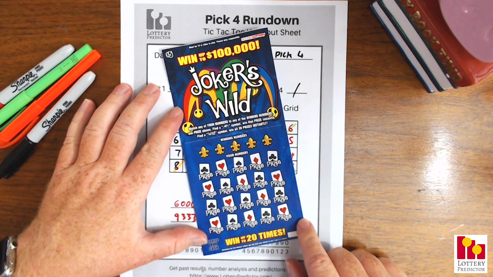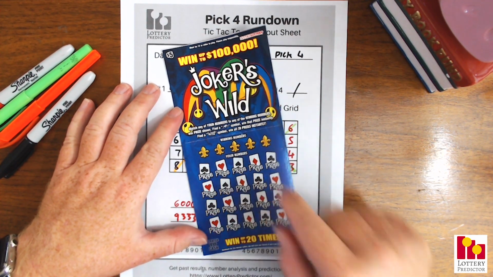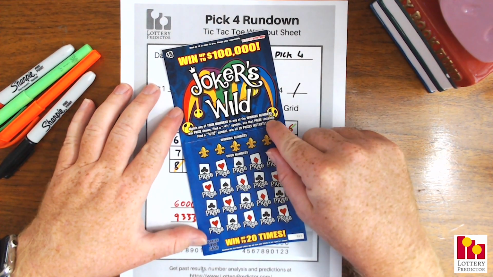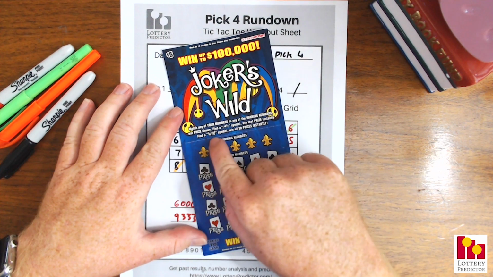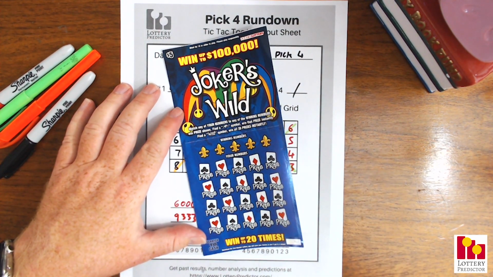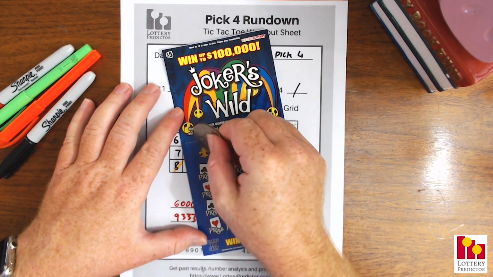If we find that looks like a Joker's hat to me, it almost looks like a banana, but I think it's a Joker's hat, we're going to win that prize instantly. If we hit the wild symbol, we're going to hit all 20 prizes. I would love to hit the wild symbol. I have yet to find a scratch-off ticket where I hit every single winning prize on the ticket. Maybe today will be it. Give me a thumbs up for luck, and we'll see what we do.